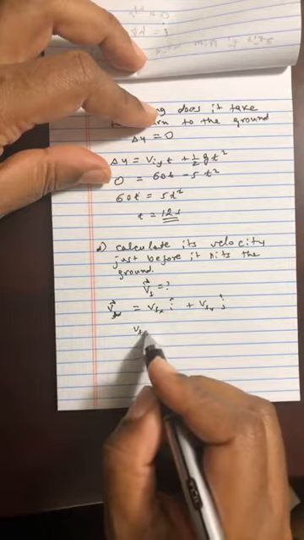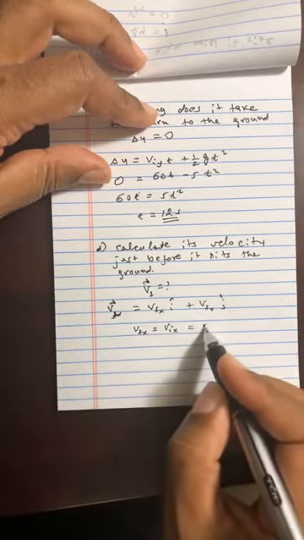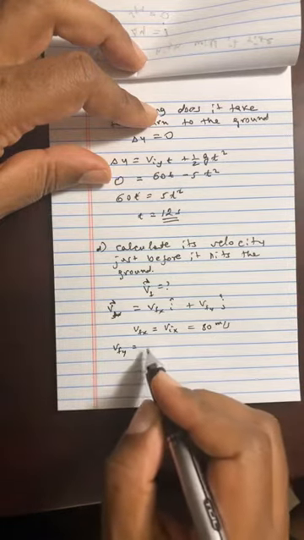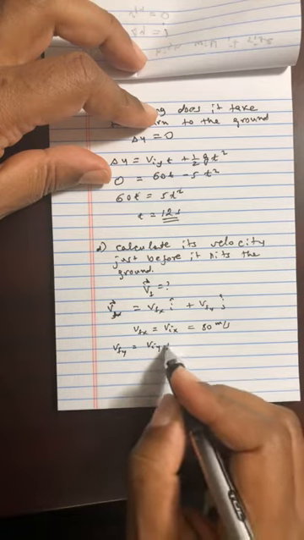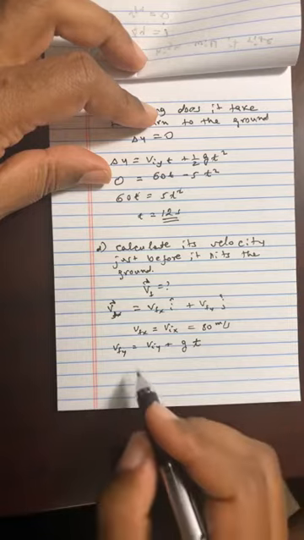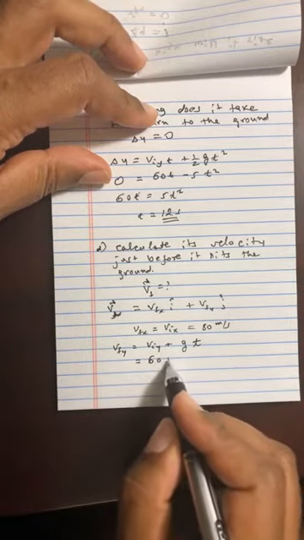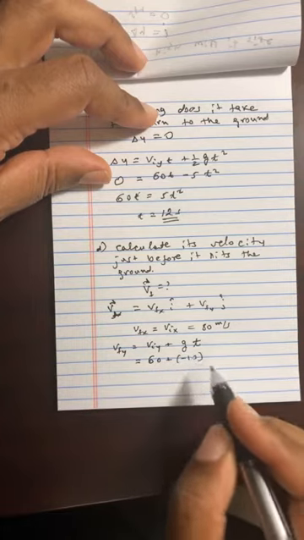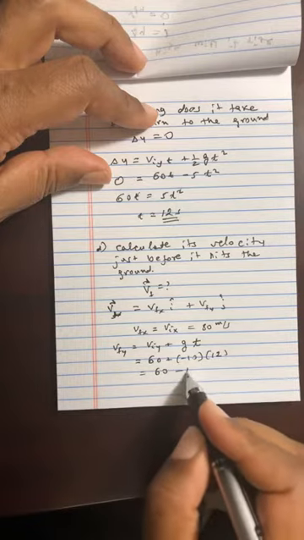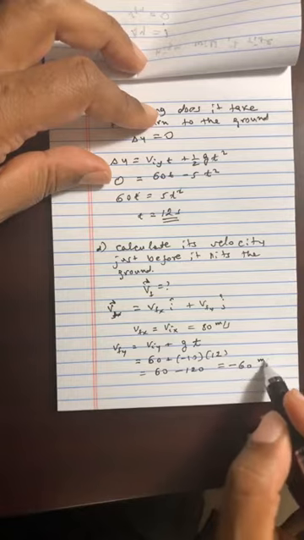But we know that VFX equals VIX, which we have already calculated to be 80 meters per second. And VFY we can calculate from VIY plus gravitational acceleration times time. So the vertical component of the initial velocity is 60, and then this one is negative 10, and the time we just calculated to be 12. So 60 minus 120, that is negative 60 meters per second.